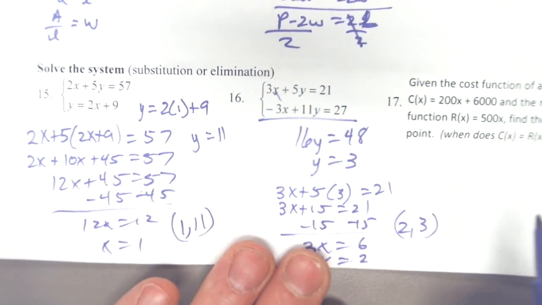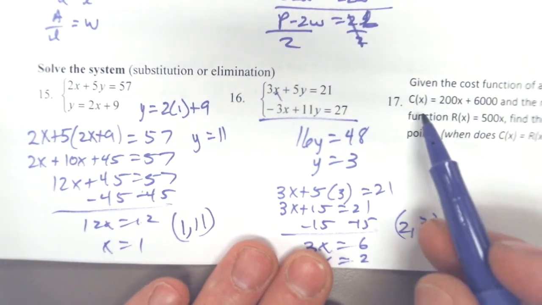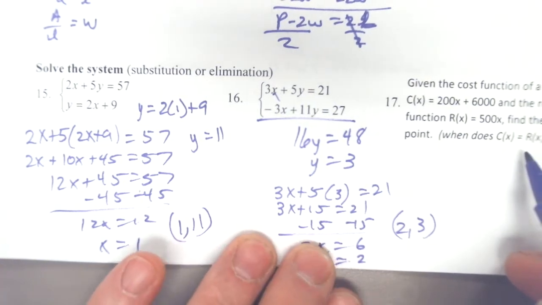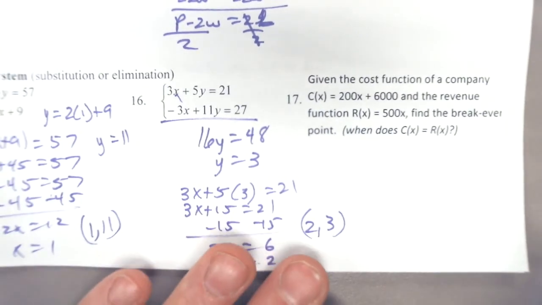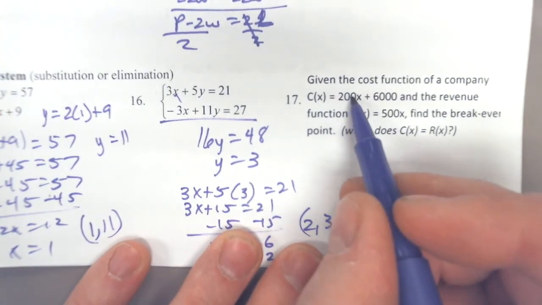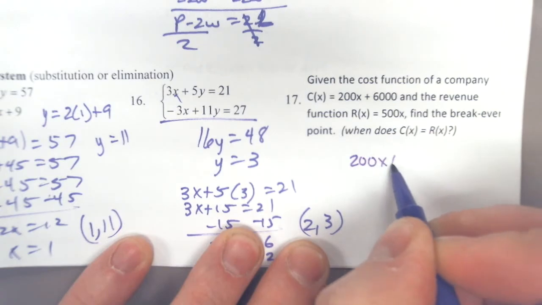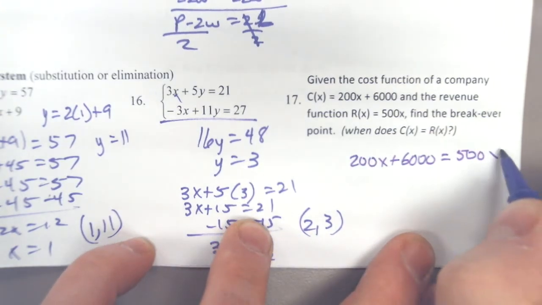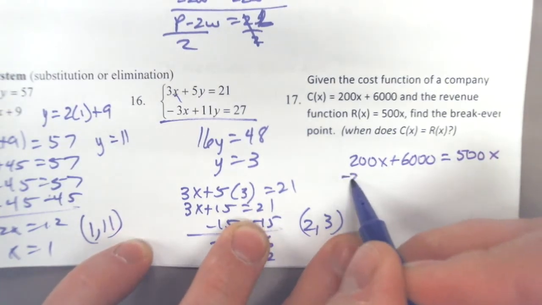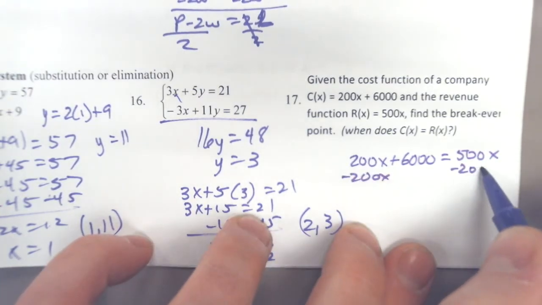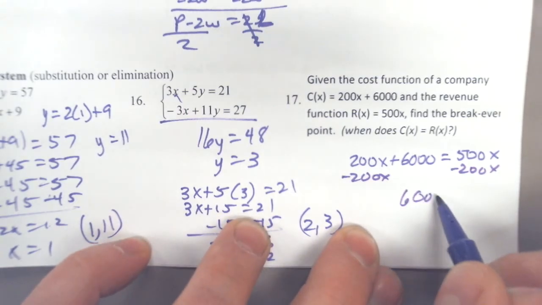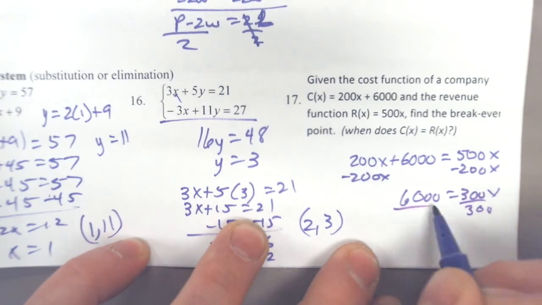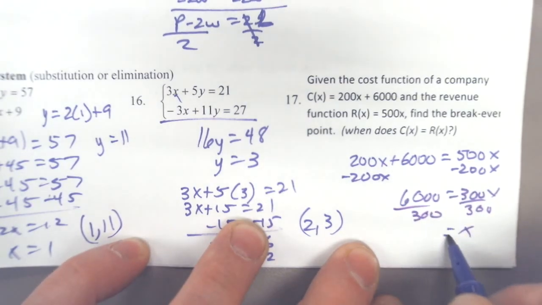For this number 17, we have the cost and the revenue functions, and we want to find out when they're equal to each other. Well, when they're equal to each other, the 200x plus 6,000 will be equal to the 500x. Subtracting 200x from both sides, I get 6,000 equals 300x. Dividing by 300, I get x equals 20.